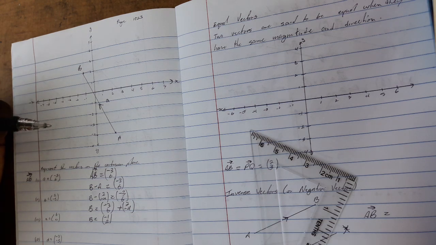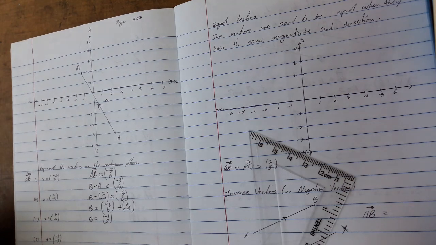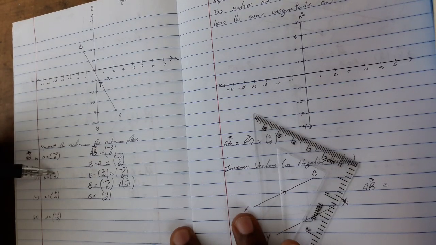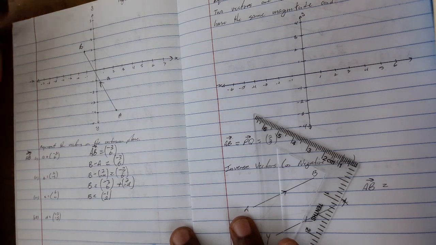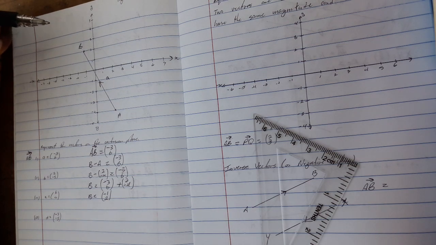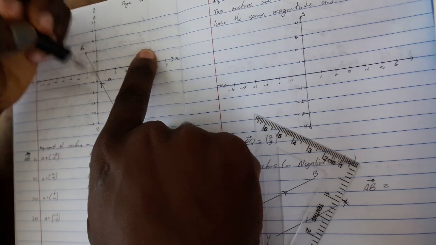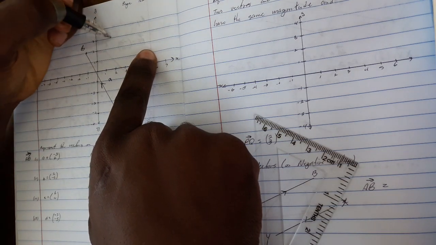Okay, so let's do another one quickly, and I'll let you guys do the rest. Positive 2 and minus 5. So x is positive 2. We can start the vector anywhere, and y is minus 5. So in what direction would this vector be going? If x is positive 2, it has to go this way. If it's minus 5, it has to come down. So I can start anywhere.